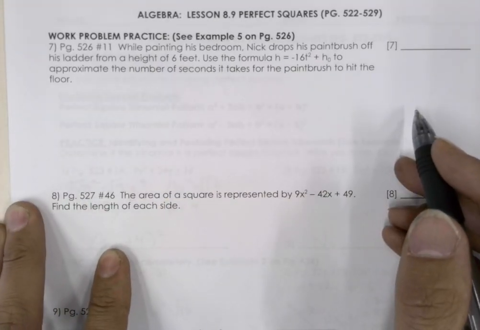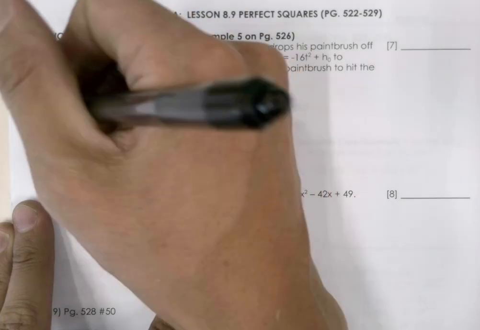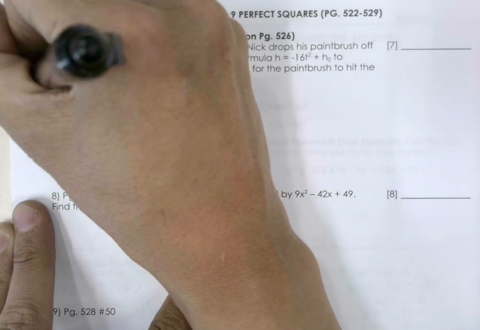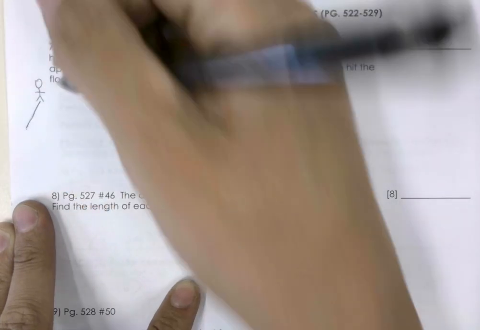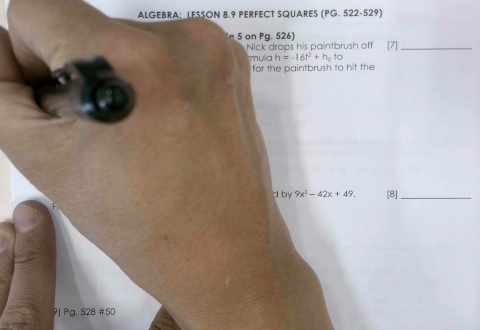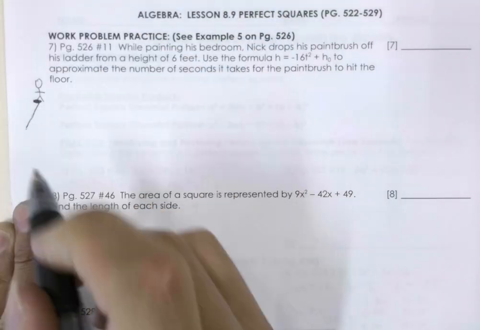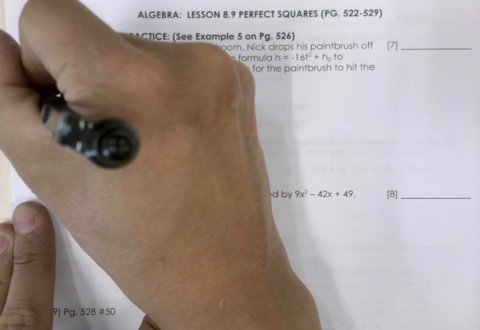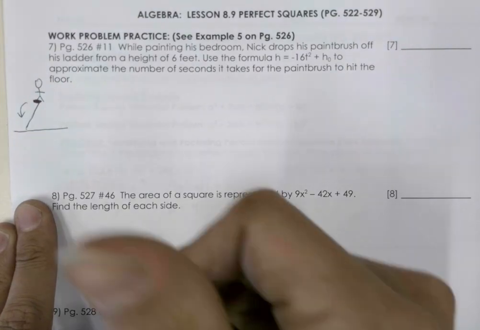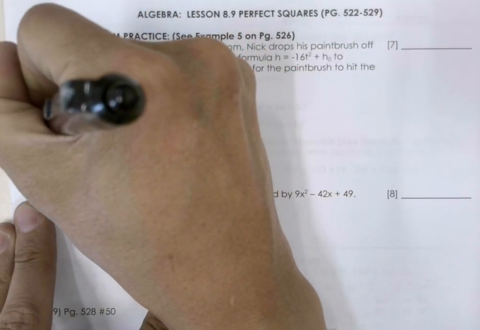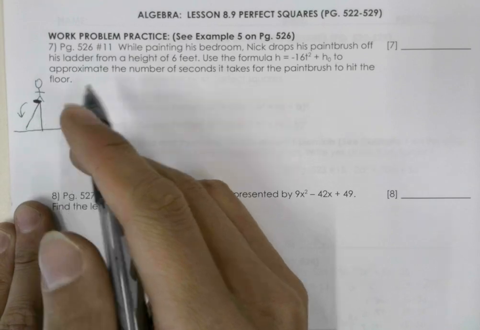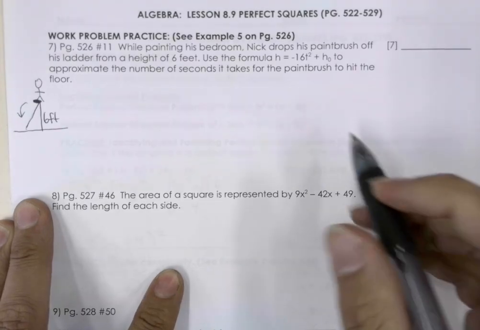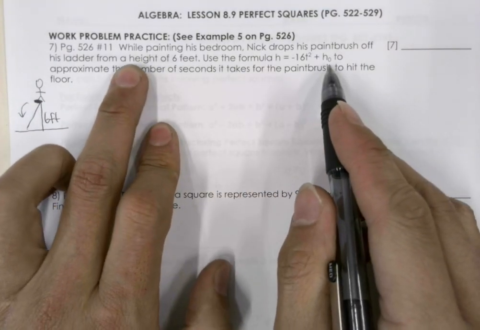Like how I like to do with all these problems, first draw a picture. So let's say that here is our ladder against the wall, and here is our person who is painting. The paintbrush is sitting right here on the top of the ladder when it falls downward. Here we have the ground, and the height that the ladder is at is going to be 6 feet. So 6 feet is our initial height.